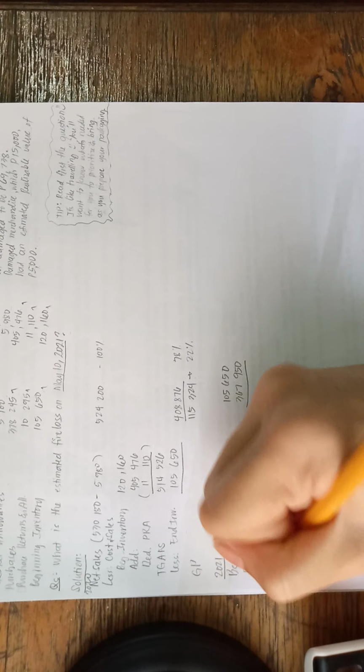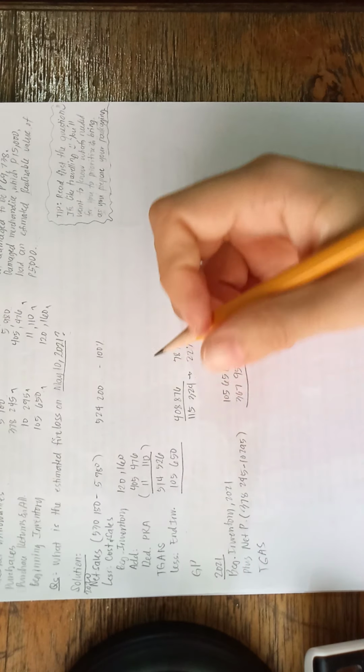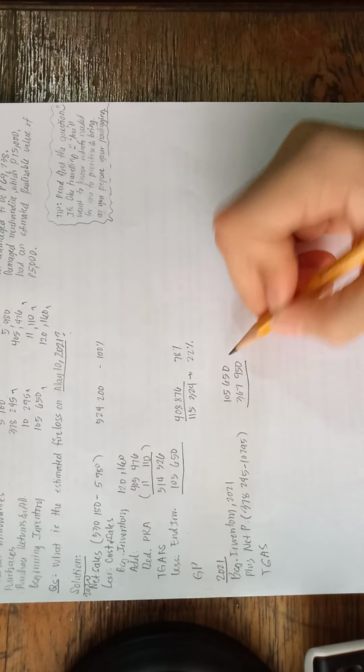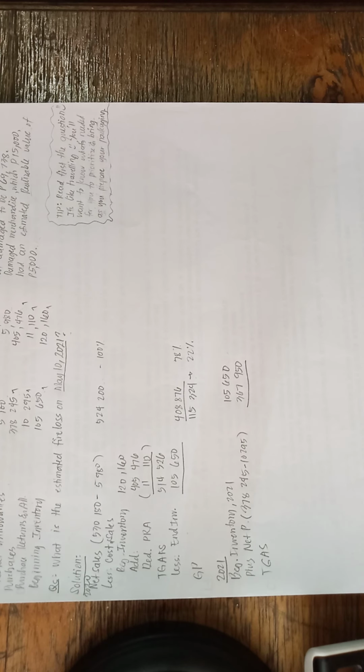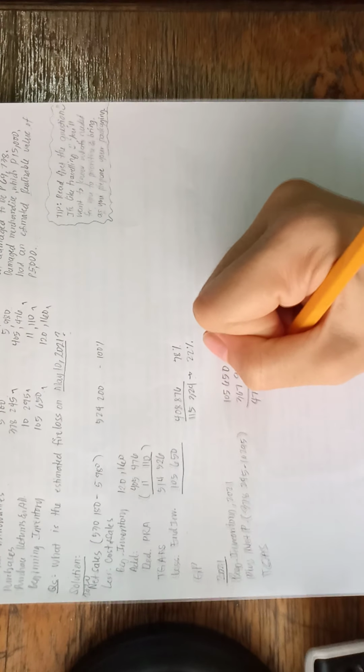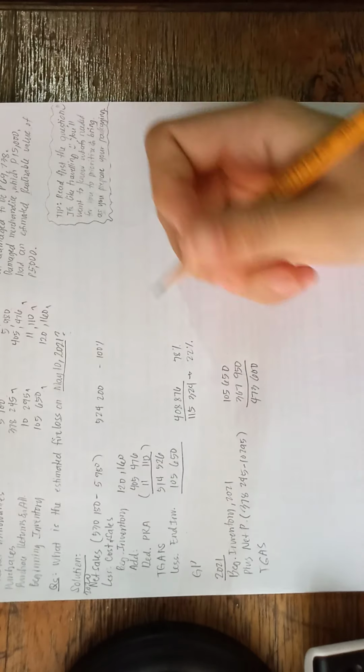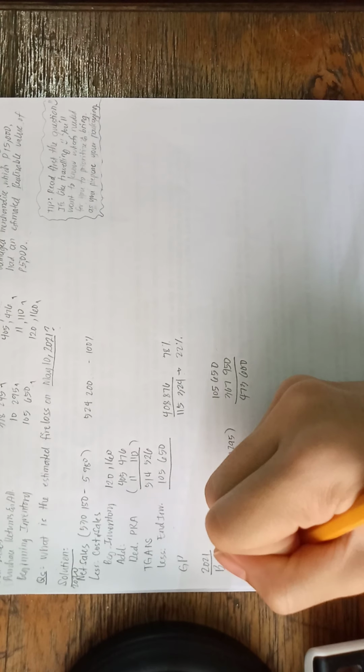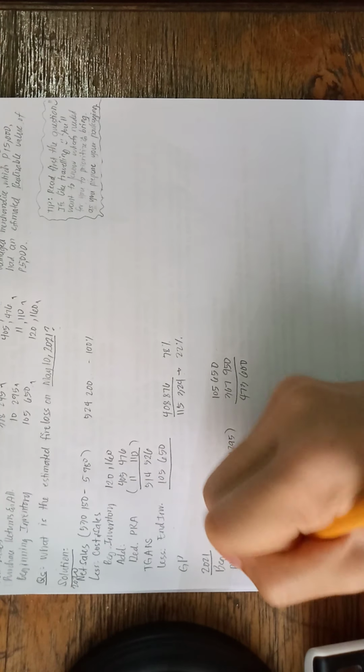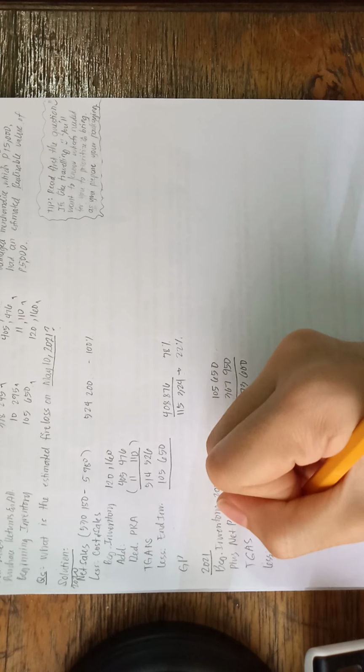So the total goods available for sale is plus 105,650 equals 473,600.